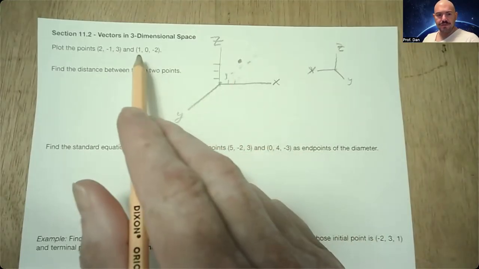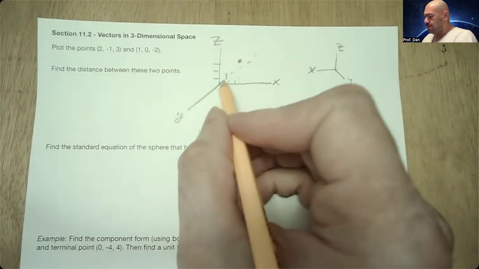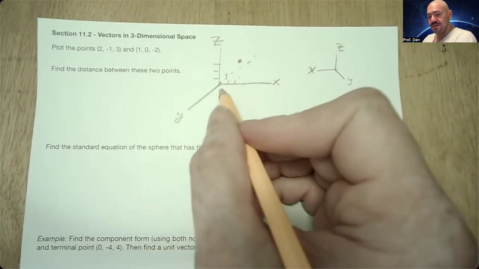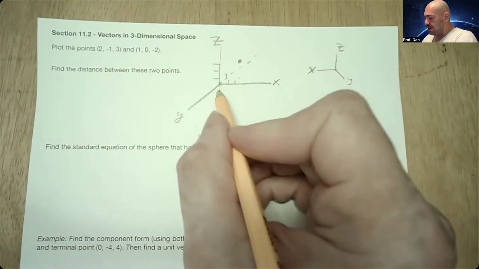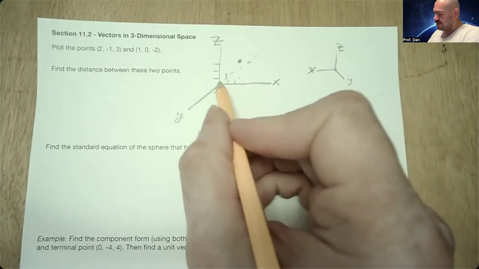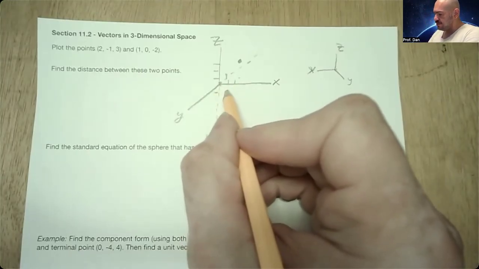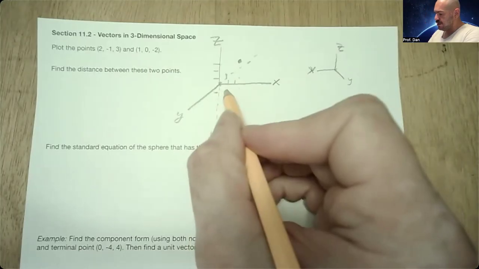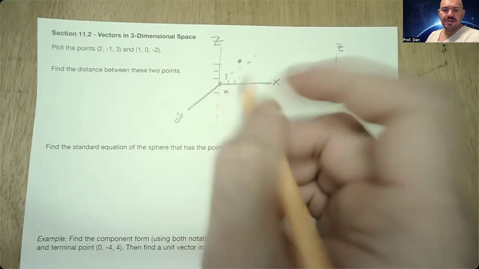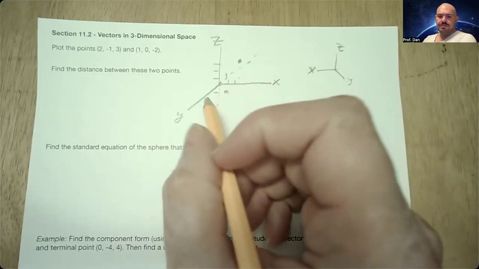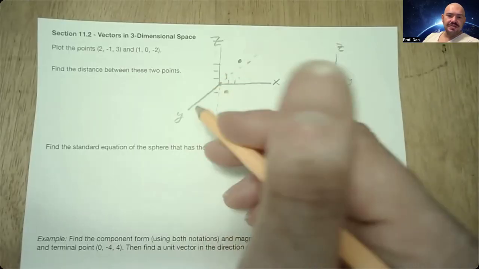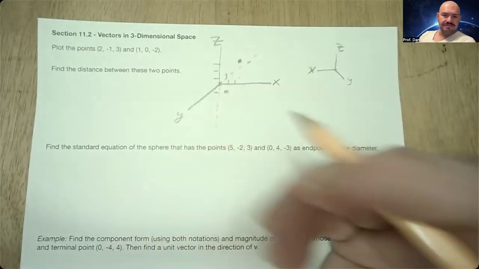The second one, we have (1, 0, -2). So I would go over 1 on the x-axis. I would not move along the y-axis at all. And then I would go down 2 on the z-axis. So x 1, and there we go. And there you can see it's a little more flush with where the lines actually are, right? Because we're plotting it in a plane. It's usually the y-axis that gets wonky because of that slant.